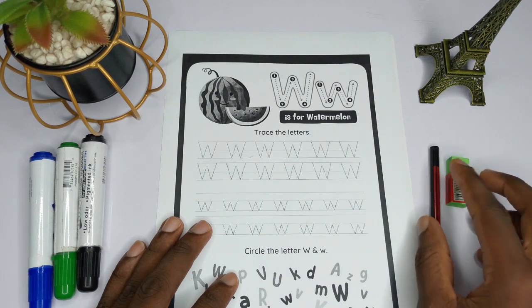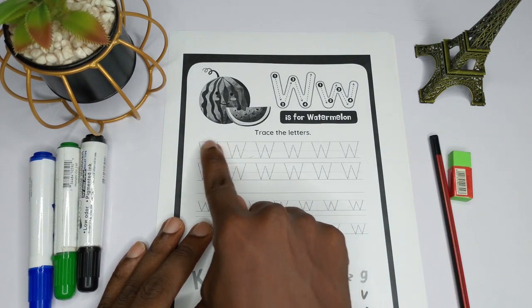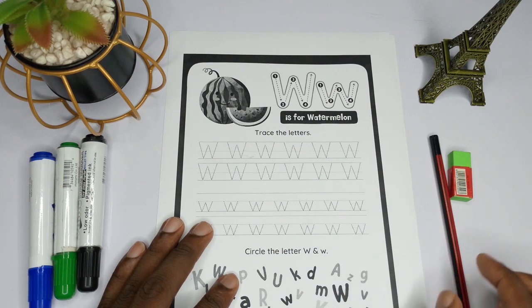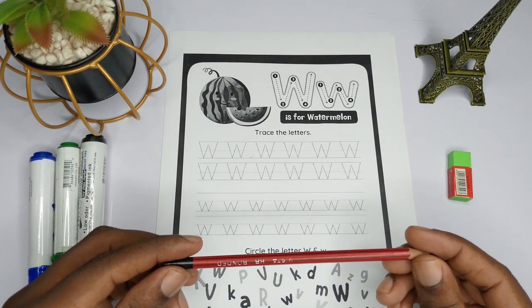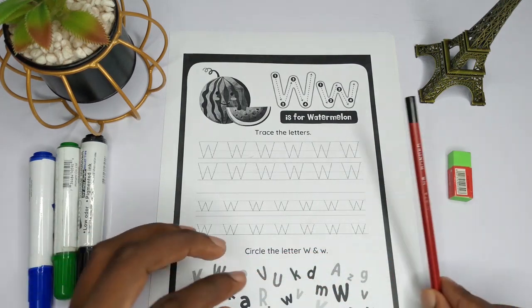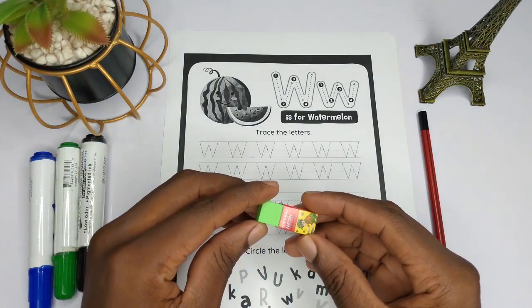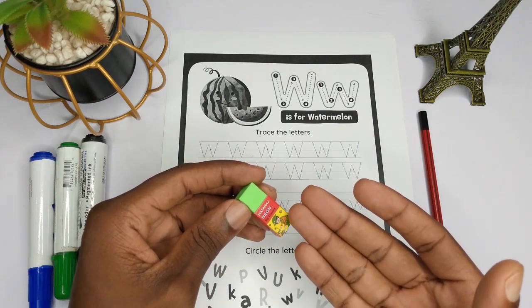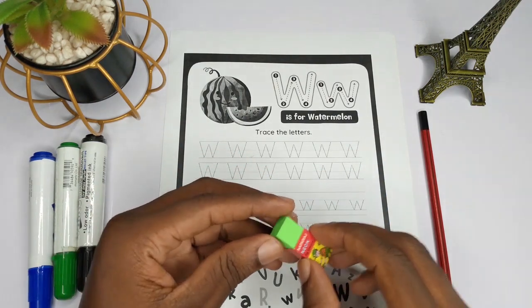In today's video, we want to look at how to trace the alphabet W in the English language. Now, as always, for us to do this exercise, we need a pencil. Any regular pencil at all can do this for us. And in case we make a mistake, we need an eraser. I normally prefer the Nataraj neon eraser, but you can use any regular eraser as well, and you are good to go.